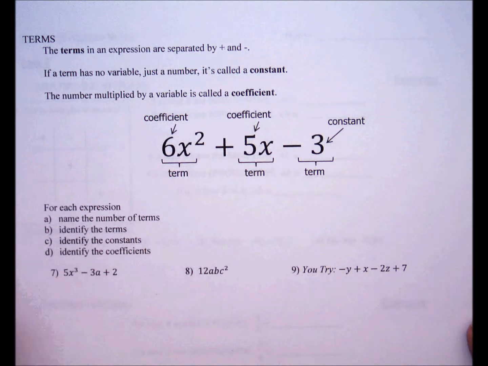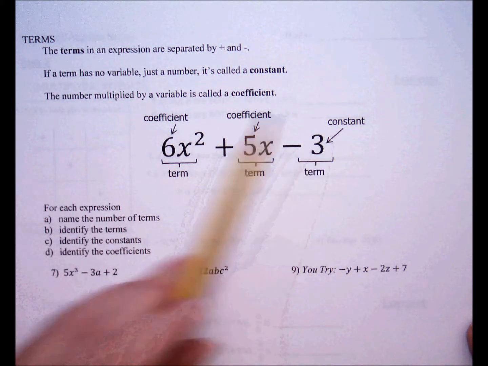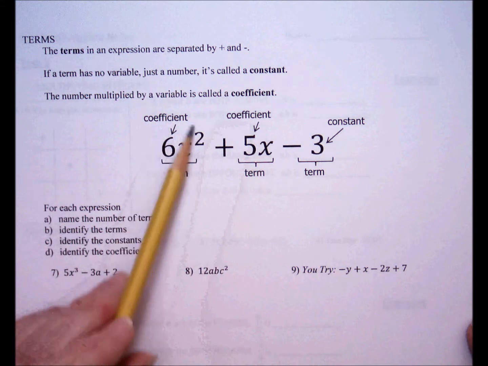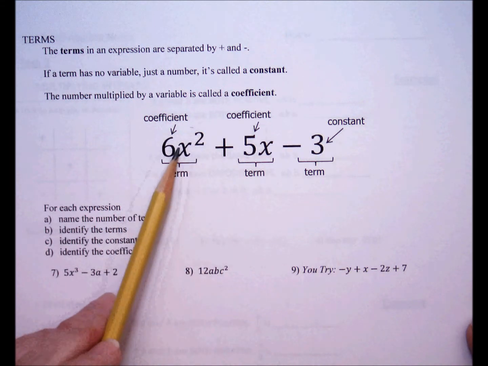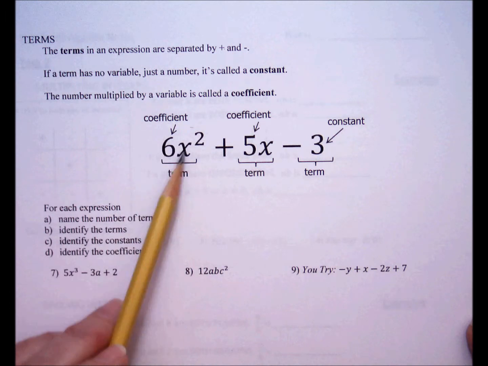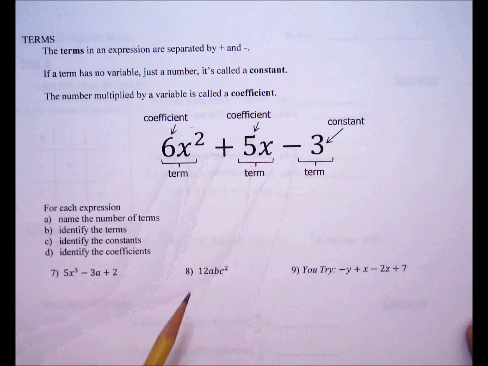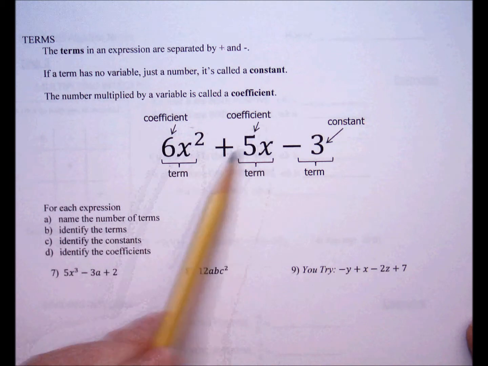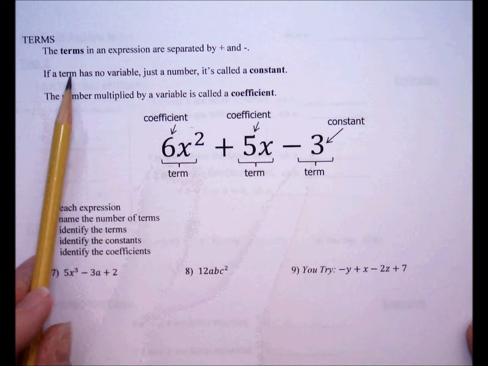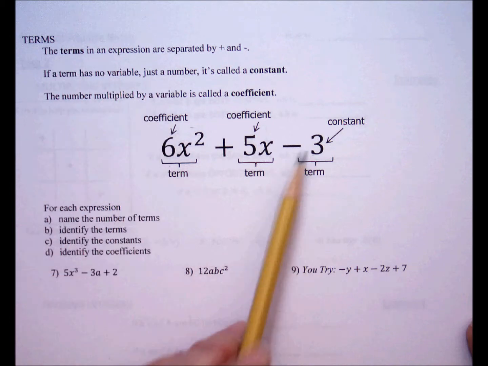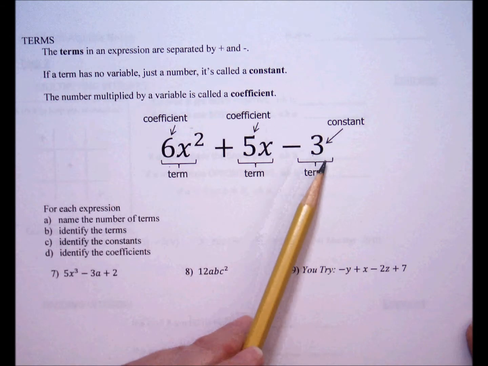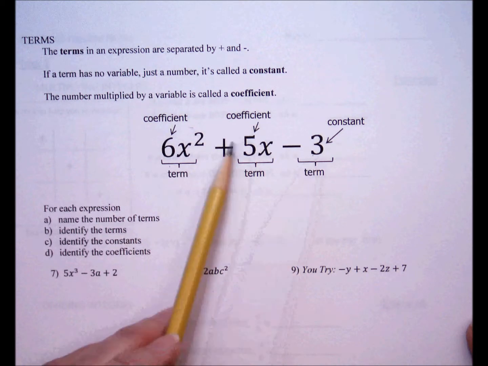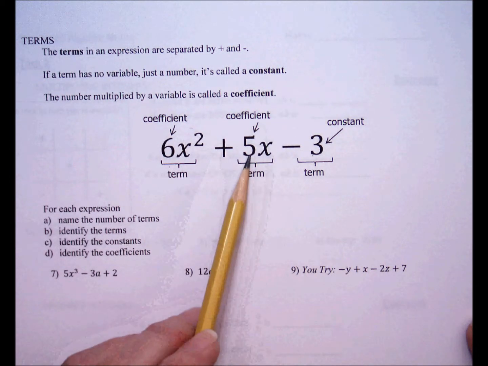Now we're going to look at the individual terms within an expression. The terms in an expression are separated by pluses and minuses. Here's an example. Here's an expression. Just this part of the expression involves multiplication. That doesn't separate terms. Only pluses and minuses separate terms. So this is a term, this is a term, and this is a term.